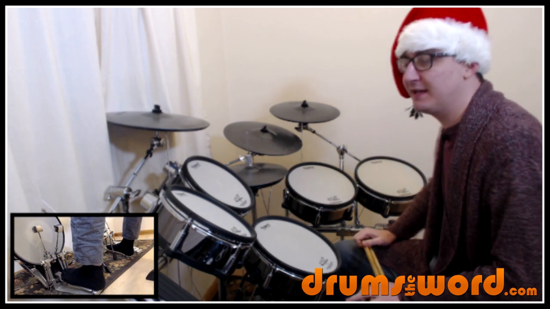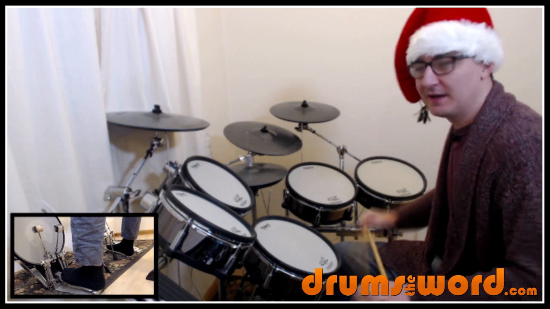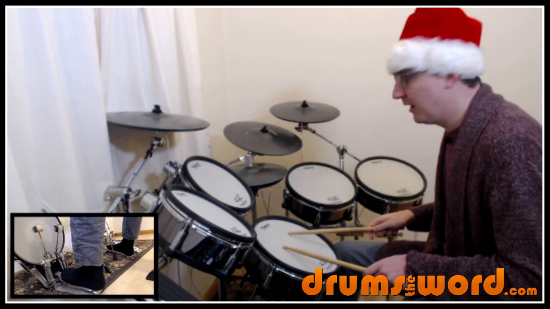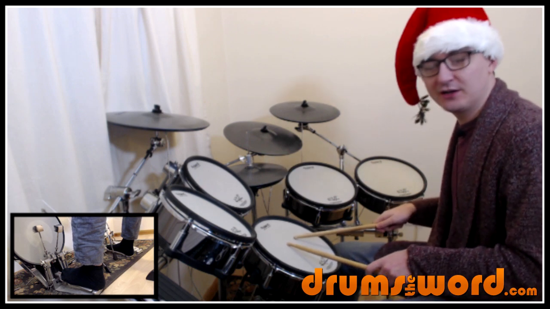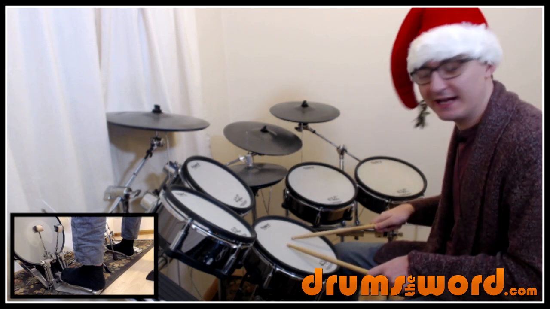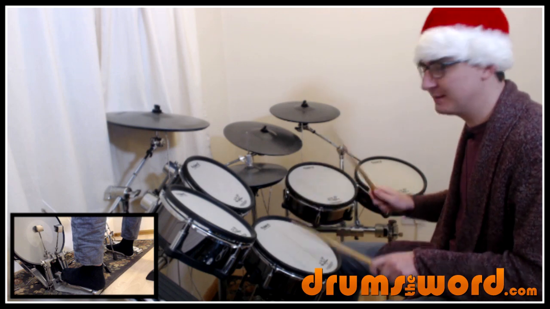Now this is remarkably simple really. Don doesn't do much with this. Without the crash cymbal at the beginning, we're playing a shuffle pattern on the snare drum, single stroke. This is how I think I'm hearing it. 1 and 2 and 3 and 4 and 1 and 2 and 3. How simple is this?